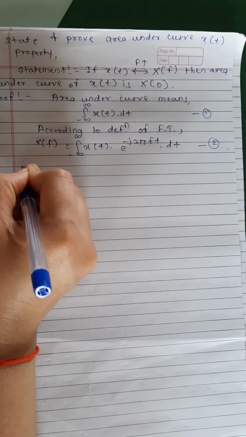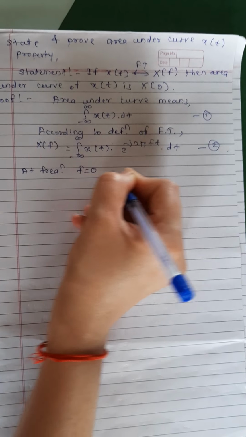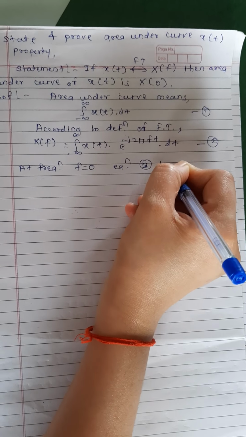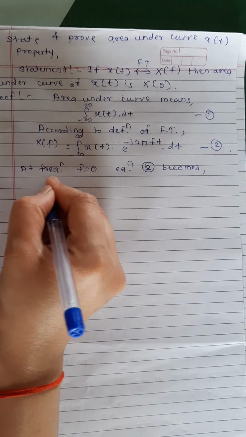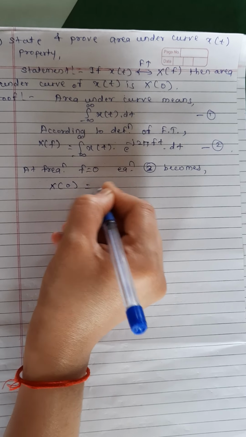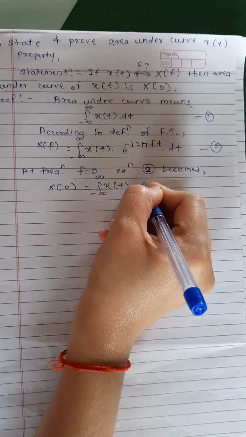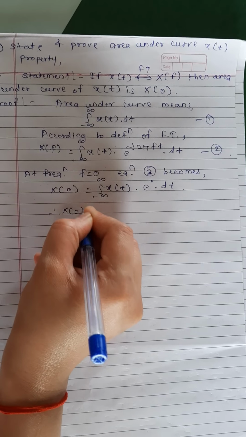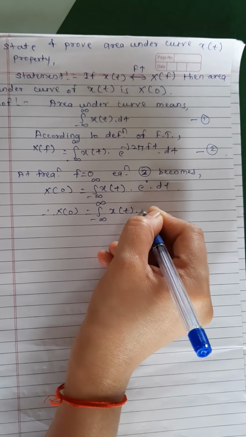Now at frequency f equal to 0, equation 2 becomes x of 0 equal to the integral from minus infinity to infinity of x of t e raised to 0 dt. Therefore x of 0 is the integral from minus infinity to infinity of x of t dt.